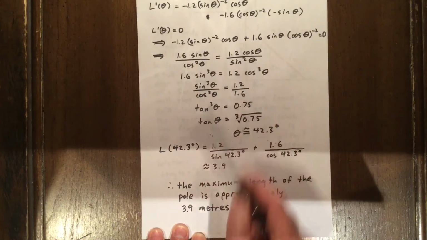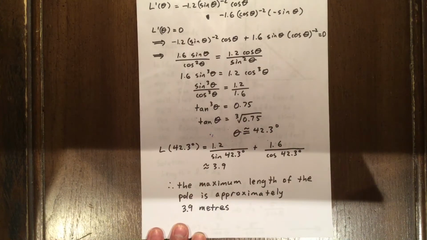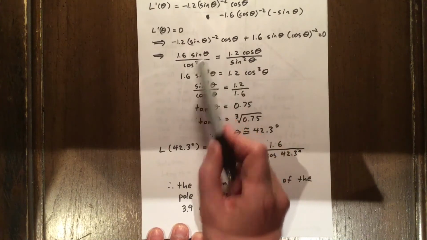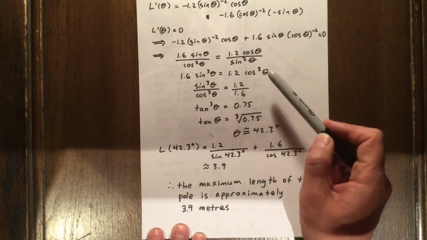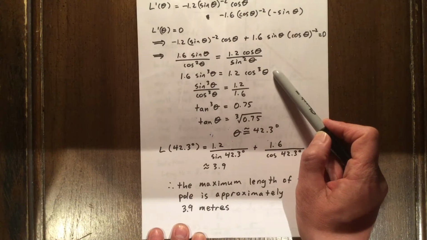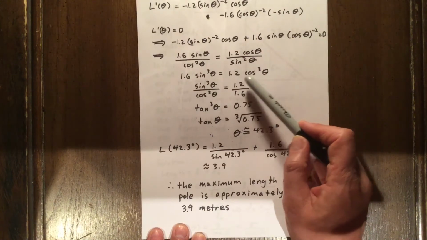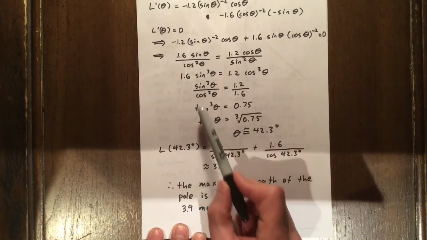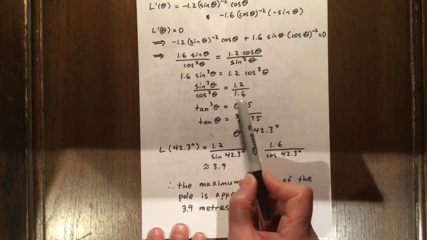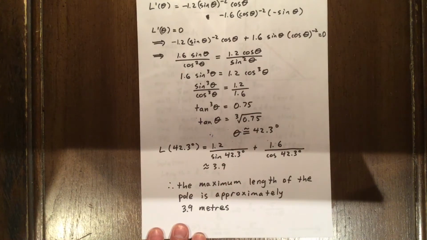By putting that in the denominator, it becomes a positive exponent. Multiplying both sides by sine squared theta and multiplying both sides by cos squared theta, I get this expression here. And now we can divide both sides by cos cubed theta and divide both sides by 1.6. So we have sine cubed theta over cos cubed theta is 1.2 over 1.6.